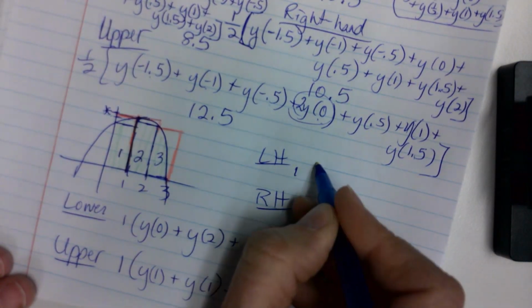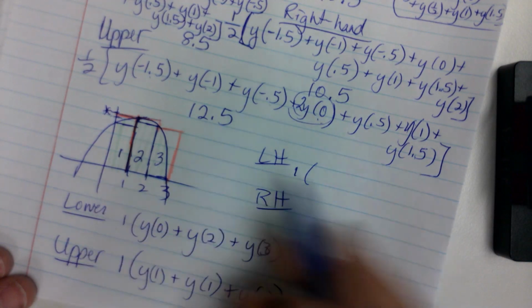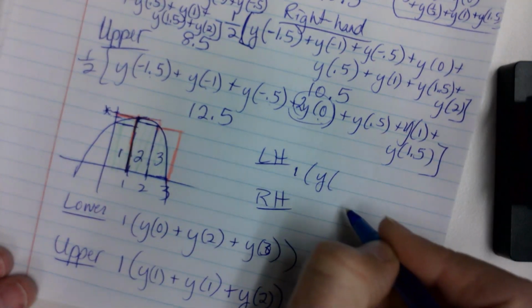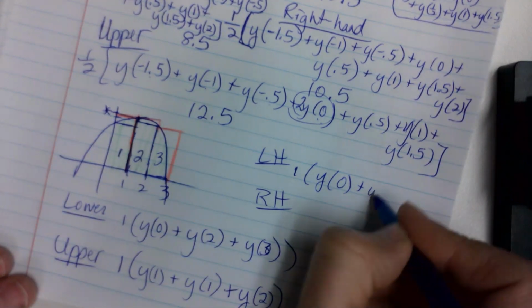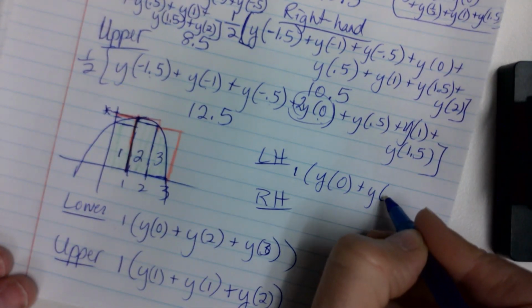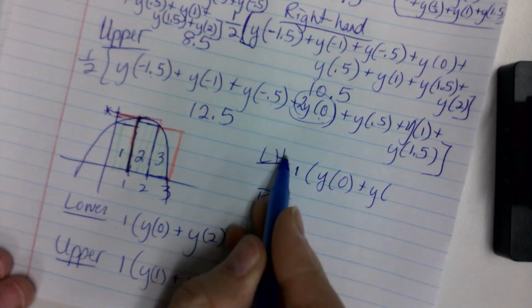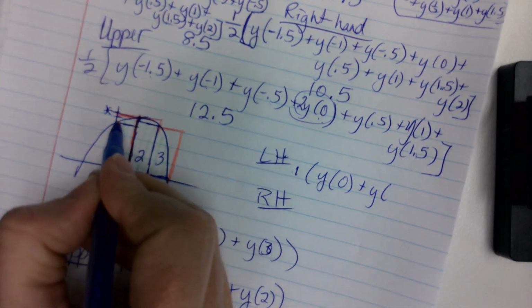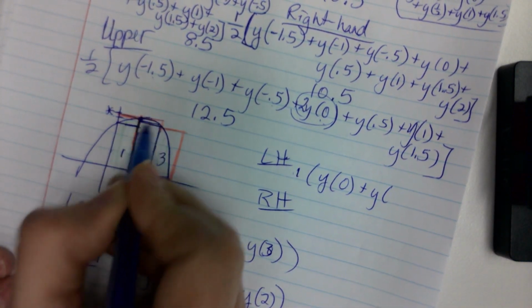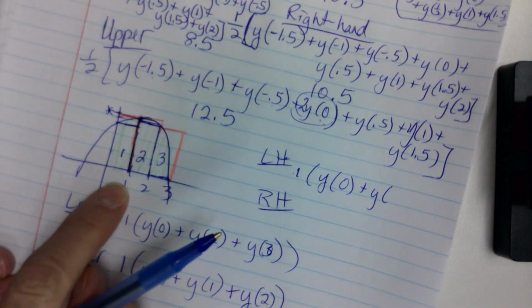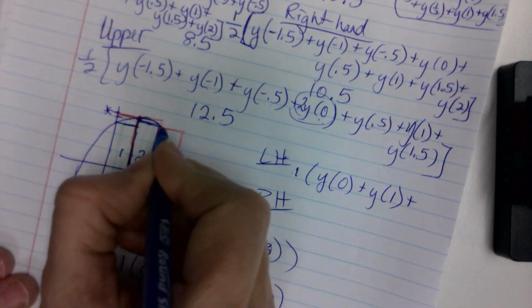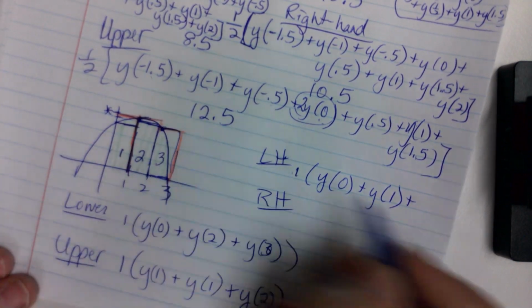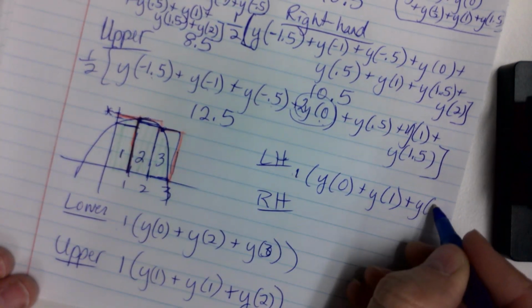The widths are all 1, correct? Yes. What are we going to do? Y of 0. For rectangle 2, the left hand y value is going to be y of 1. And rectangle 3 will use the y value of 2.